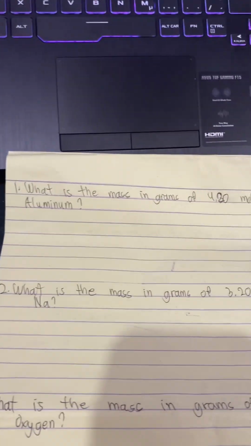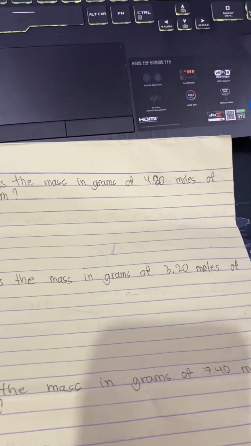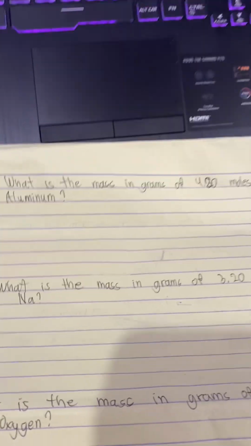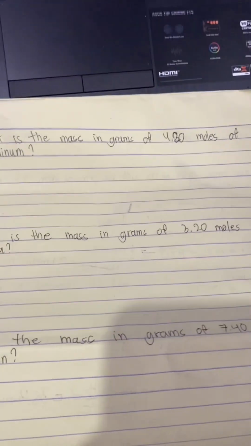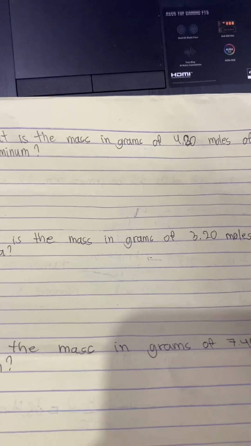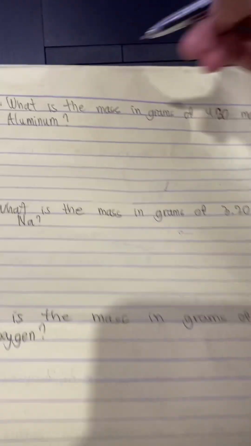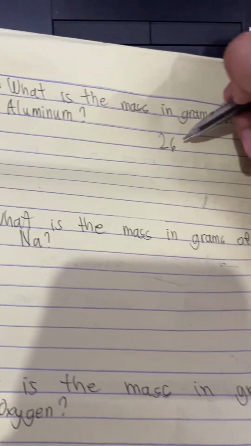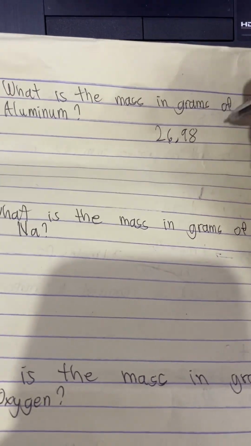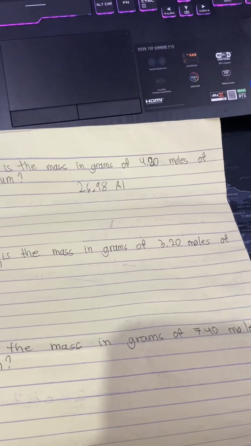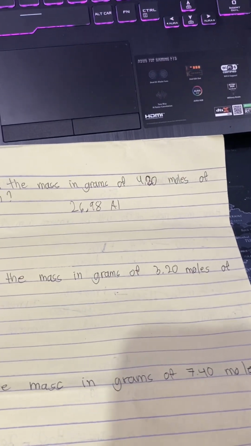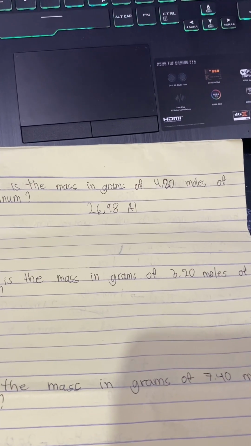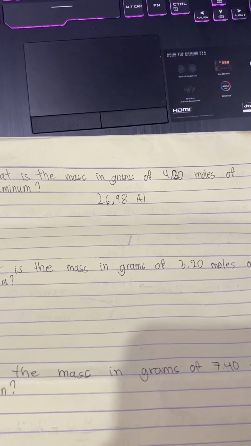So the first thing we are going to do is find the molar mass of aluminum, and the molar mass of aluminum is 26.98 grams per mole. It means 1 mole of aluminum weighs 26.98 grams.